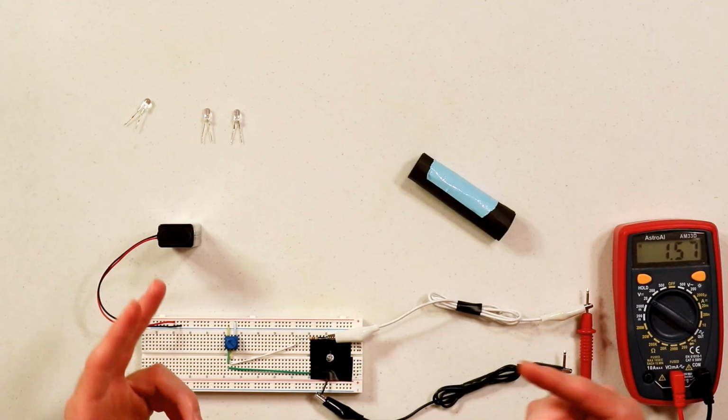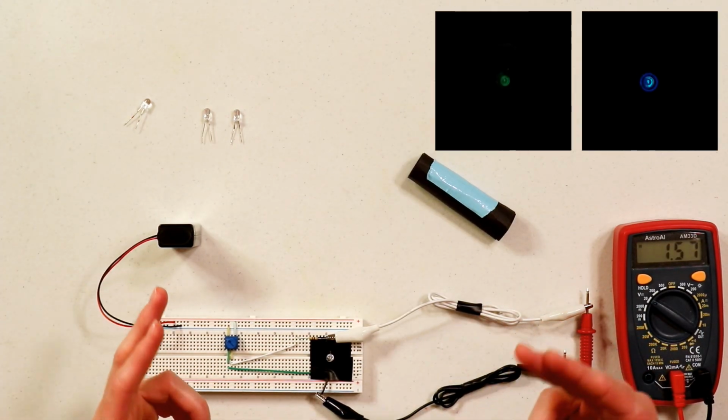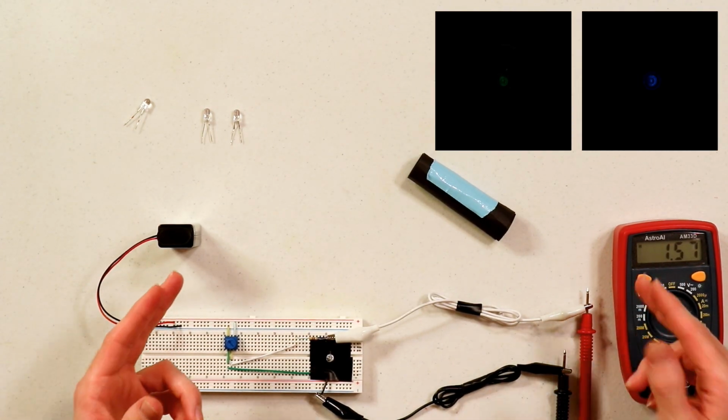Then you'll do the same thing with the other two LEDs, so again with the green and then with the blue, and each time record the color and the voltage from the multimeter.